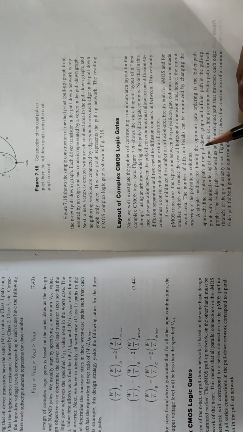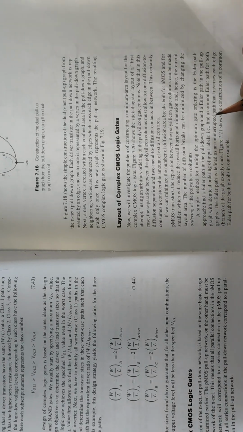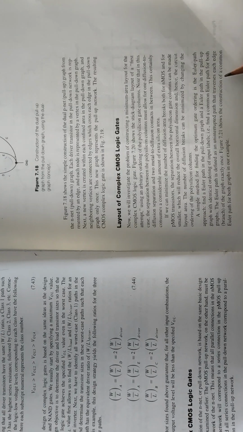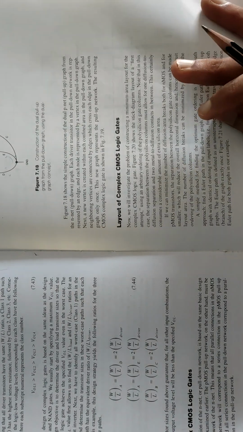A simple method of finding the optimum gate ordering is the Euler path approach. Find a Euler path in the pull-down graph and a Euler path in the pull-up graph with the identical ordering of input labels, that is, find a common Euler path for both graphs. The Euler path is defined as an uninterrupted path that traverses each edge branch of the graph exactly once. Figure shows the construction of a common Euler path for both graphs in our example.